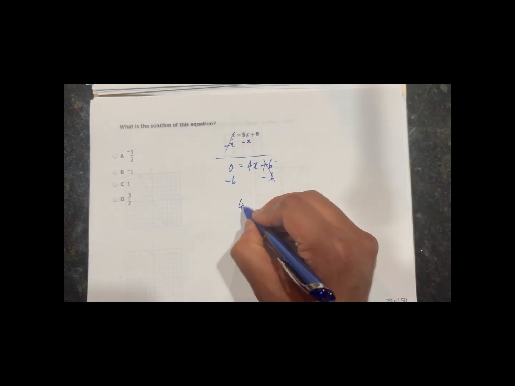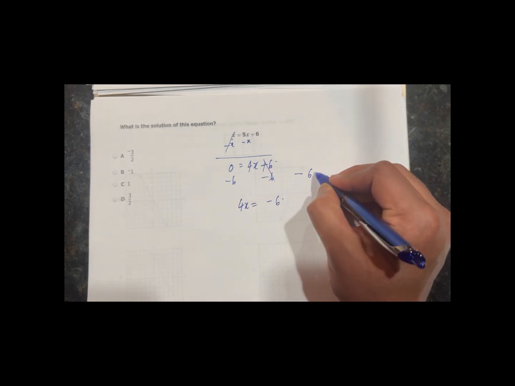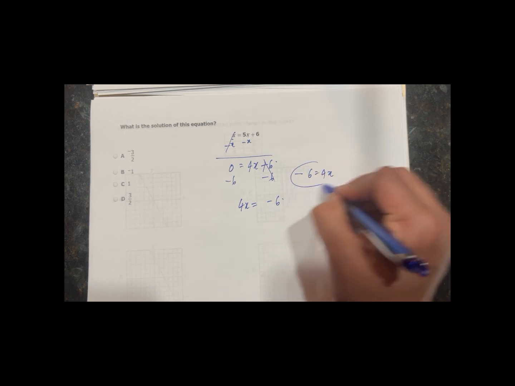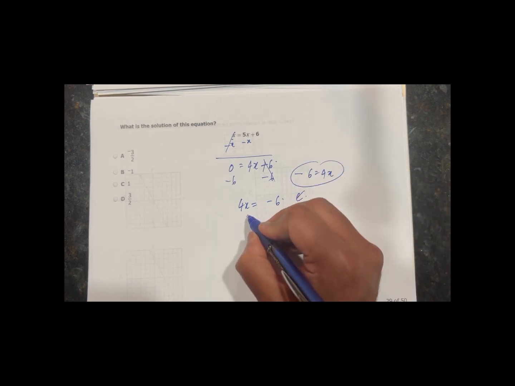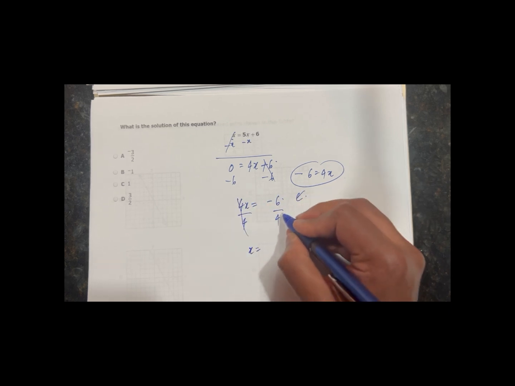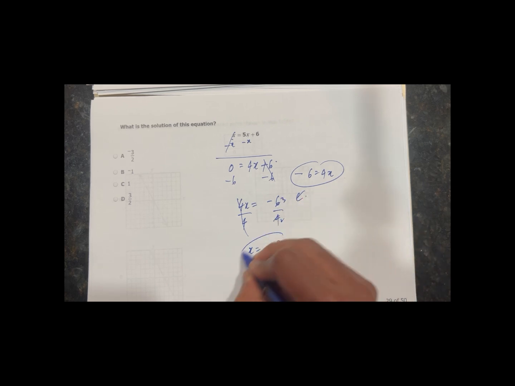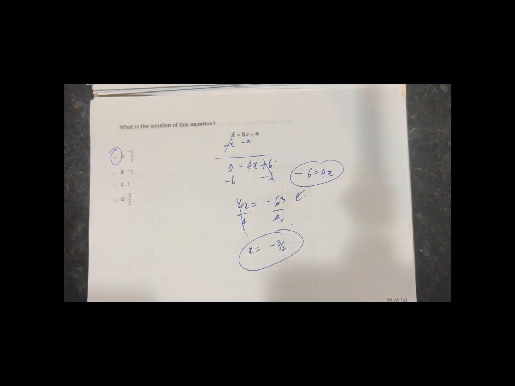This goes away, so you'll get 4x is equal to minus 6, which is the same thing as writing minus 6 is equal to 4x, it's the same way. It doesn't make any difference. Now you want to get rid of 4, so divide this by 4, divide this by 4. These get cancelled. x is equal to, obviously, 2 times 2, 2 times 3, negative 3 by 2. That's your answer. What is the solution? Negative 3 by 2.